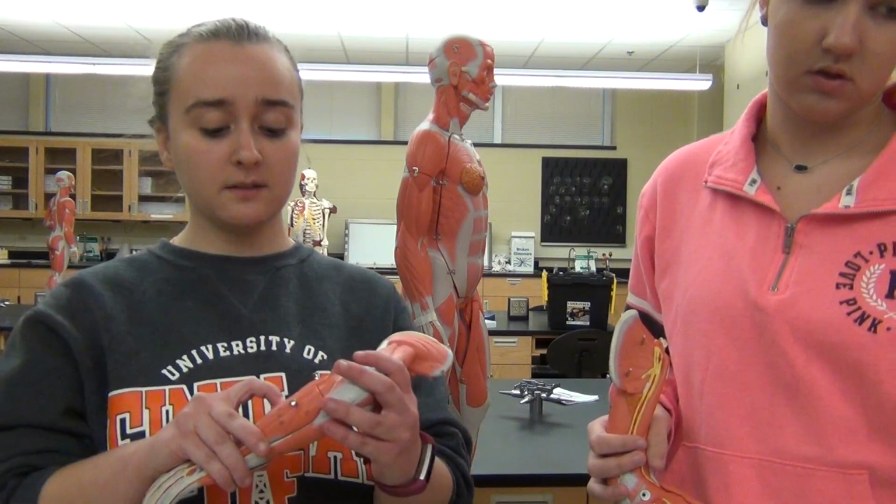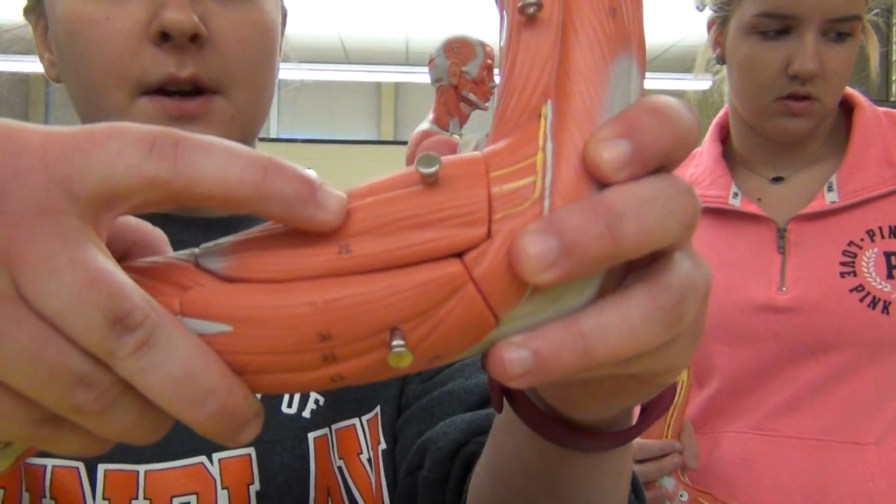Next is the extensor carpi radialis longus, which is number 21, right here. The origin is the lateral supracondylar ridge of the humerus, and the insertion is the 2nd metacarpal. The action is it extends the hand and abducts the hand.